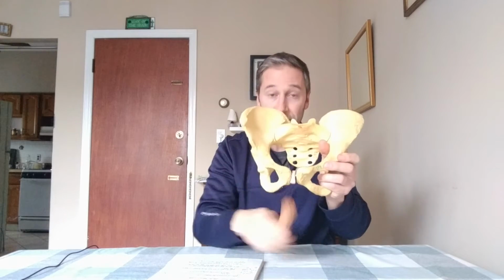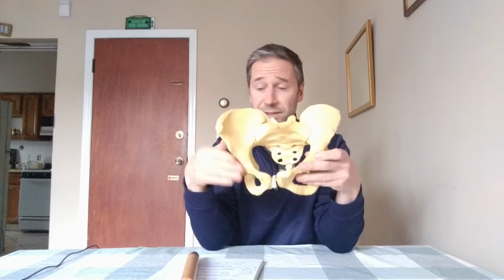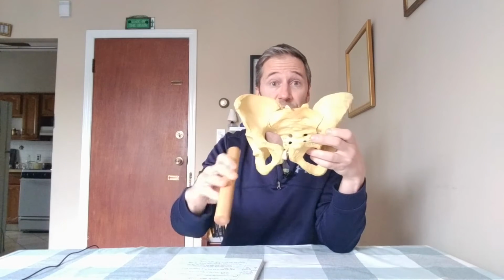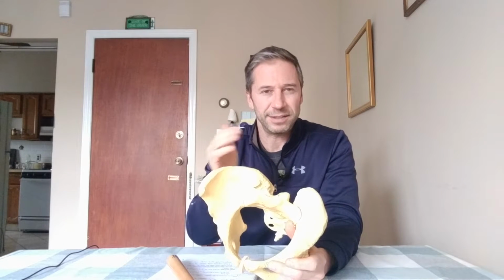So when you cannot abduct and adduct equally on both sides, it's not hard to equalize the range of motion. That's pretty simple. Once you reposition the pelvis, these ranges of motion, internal rotation, external rotation, abduction, adduction, generally don't need much help after that to equalize.